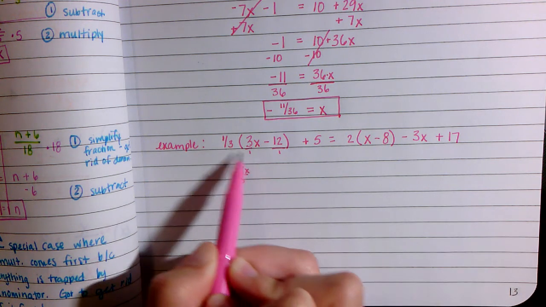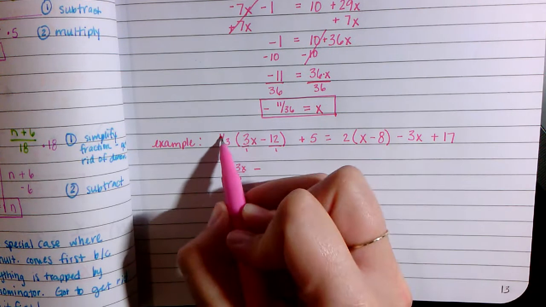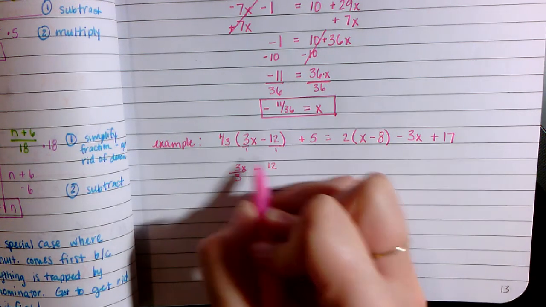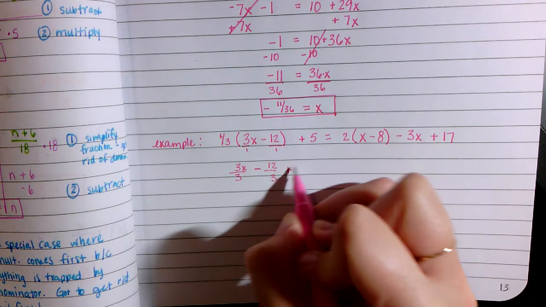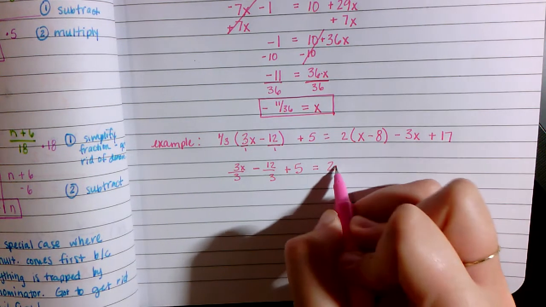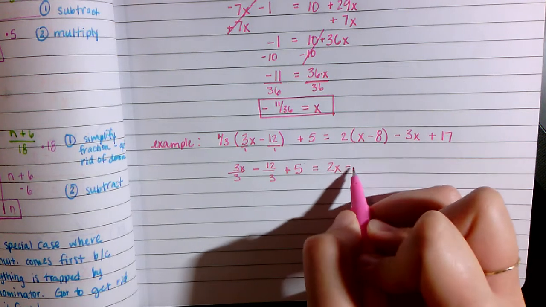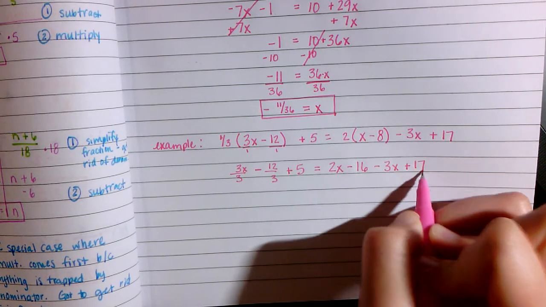3 times that 1, those denominators, is just 3. Then bring down your minus sign, and now we have 1 times 12, which is 12, and 3 times 1, which is 3. Bring down the plus 5, bring down the equals, and now we have 2 times x, which is 2x, and 2 times negative 8, which is negative 16. And then we just bring everything else down.